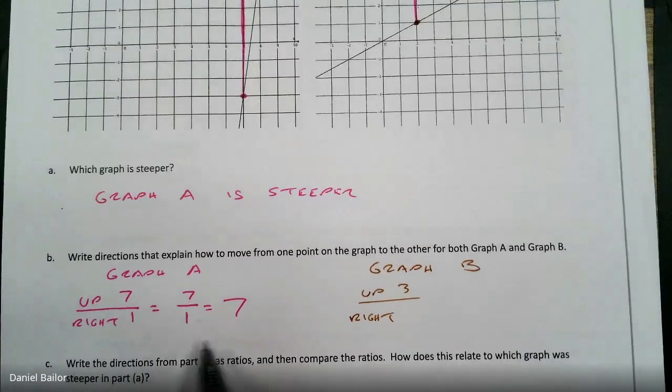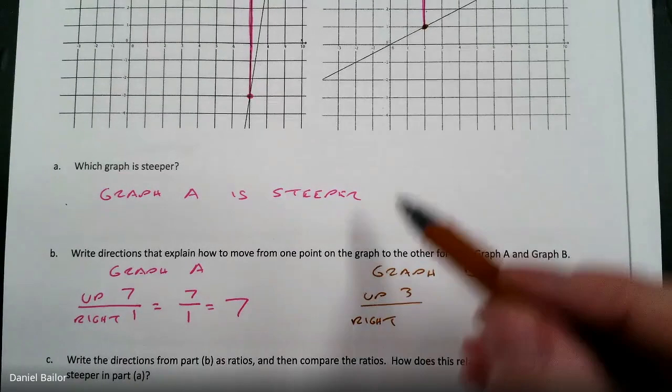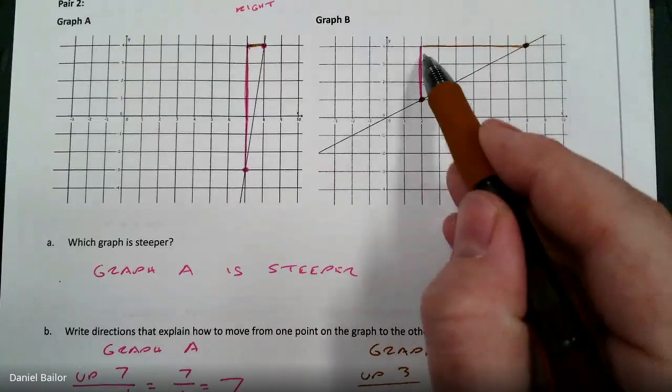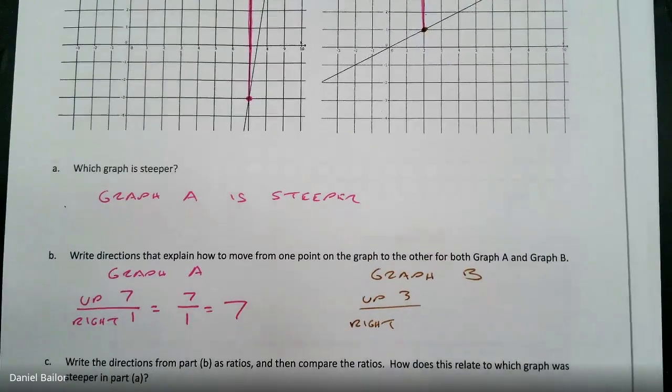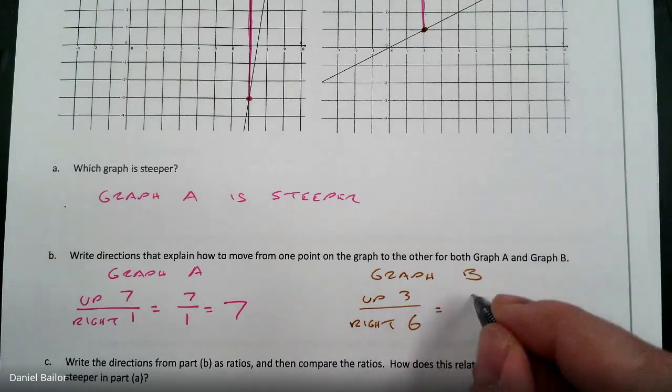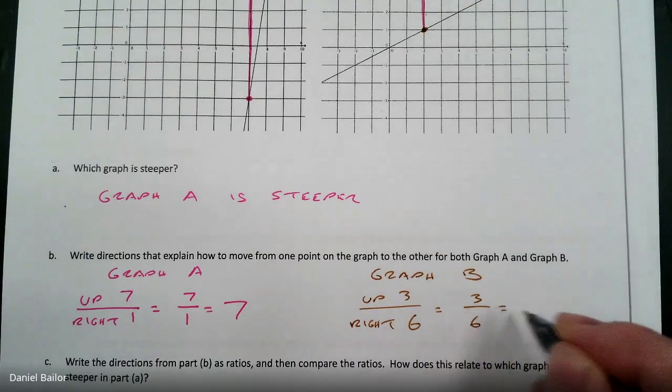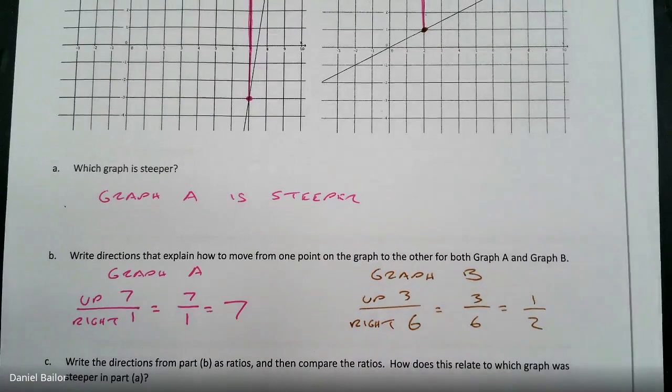So graph A was 7. Graph B is up 3 and right 1, 2, 3, 4, 5, 6. So up 3, right 6, which turns into the fraction 3 over 6, which simplifies to 1/2. And yes, it is best if you simplify your fractions for slope. So we find the slope of graph A is 7. The slope of graph B is 1/2.